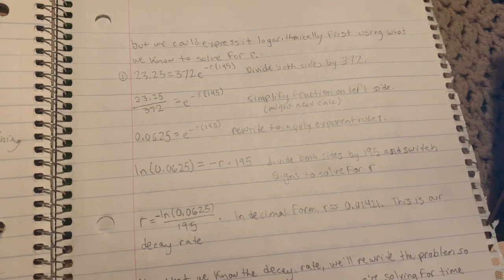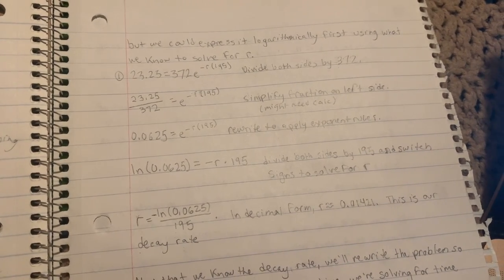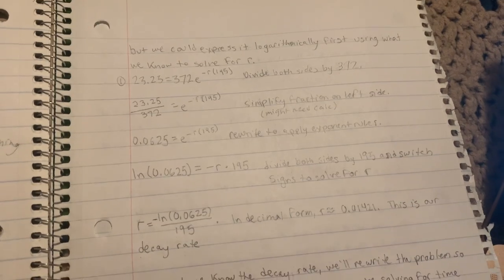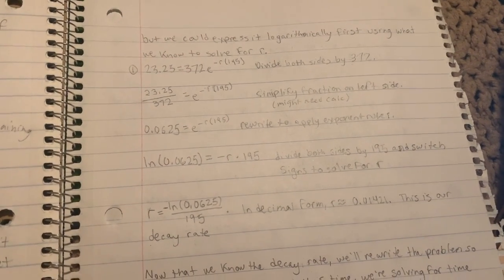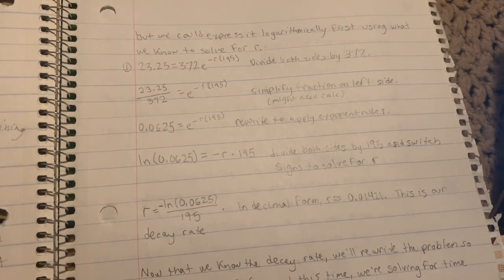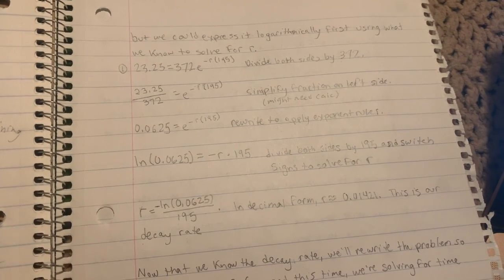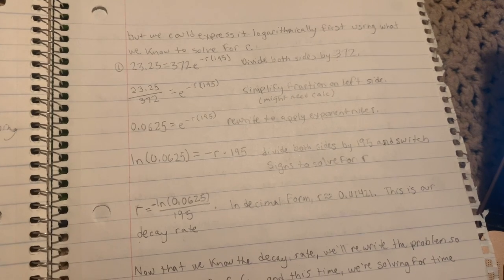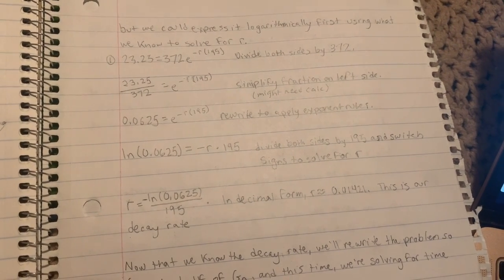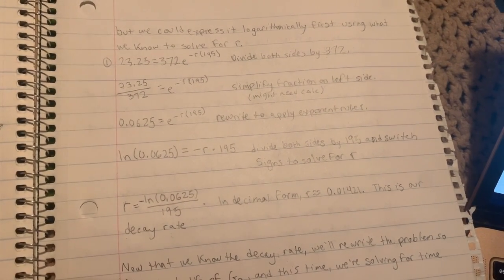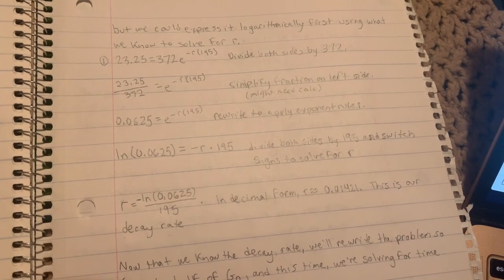So now we have to rewrite this to apply the exponential rules. So we have the natural log of 0.0625 that equals negative r times 195. The last thing we have to do to solve for r is to divide both sides by 195 and switch signs.